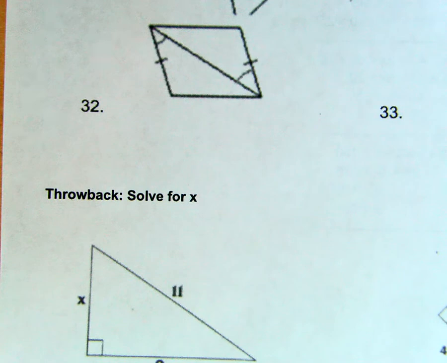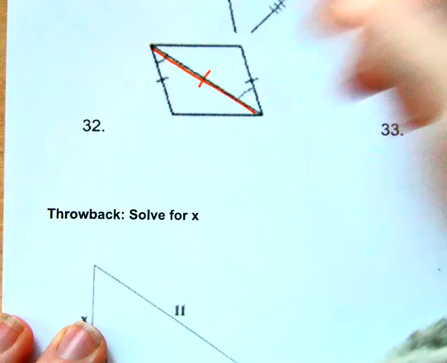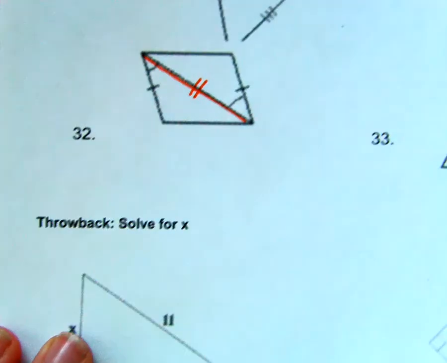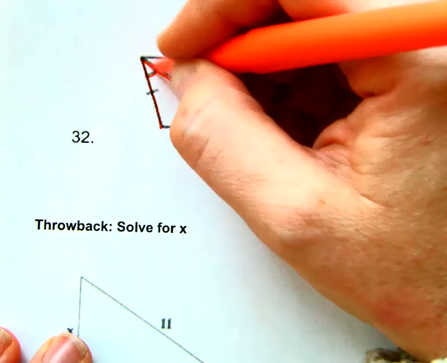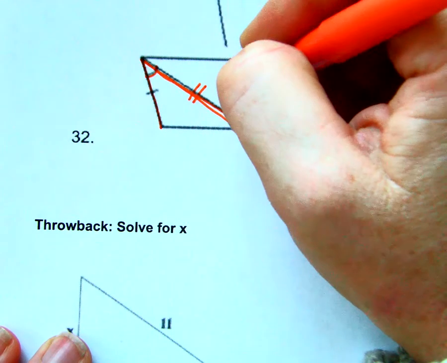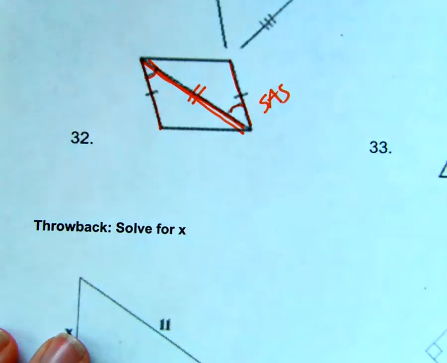All right, 32. 32, we've got the side shared with the side, so we've got a congruence there. I'm going to use 2 marks since one's already been used. I've got side, angle, side. I've got side, angle, side. So that makes sense. They are congruent by side, angle, side.